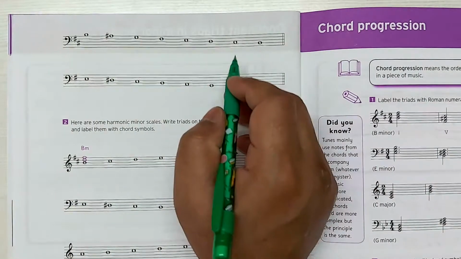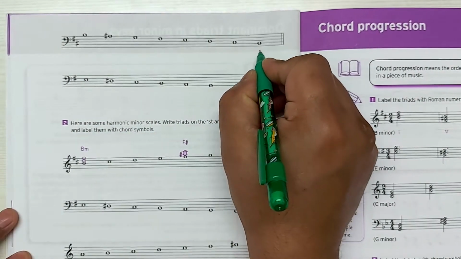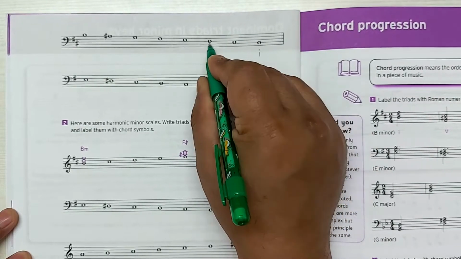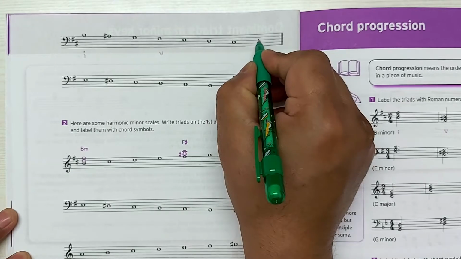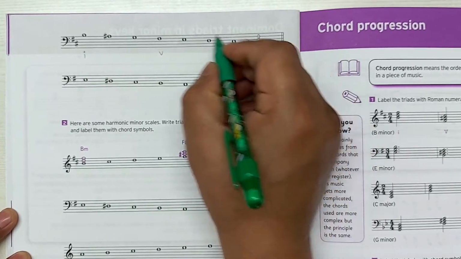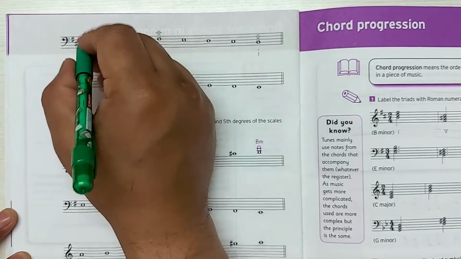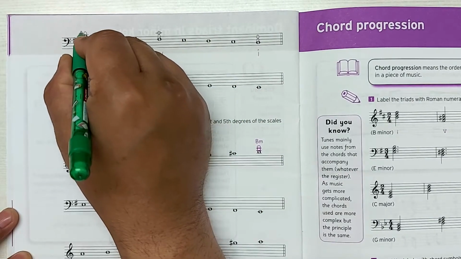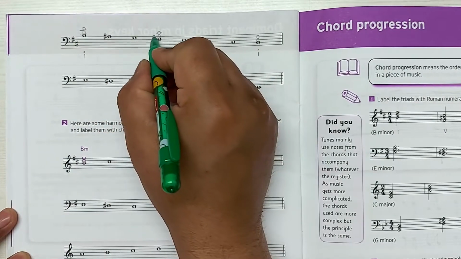In the next exercise, you can see from down to up again. Let's mark them first, second, third, fourth, fifth, then the tonic again, and make the triads. Seventh degree raised, so you have to raise this one as well.